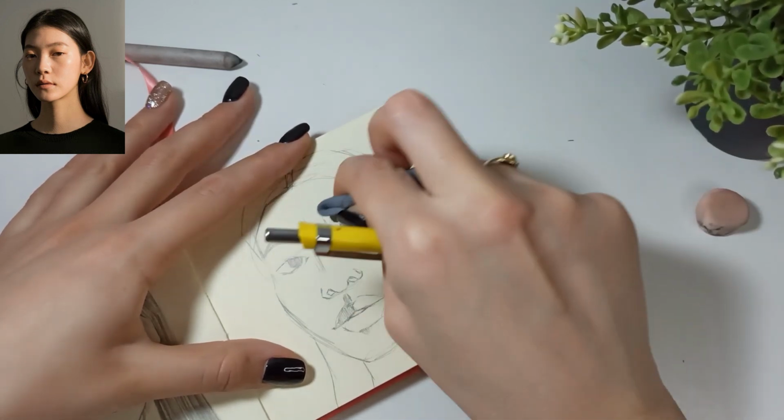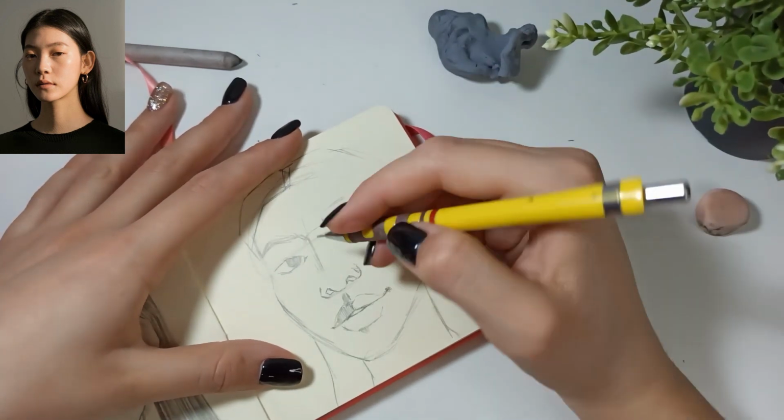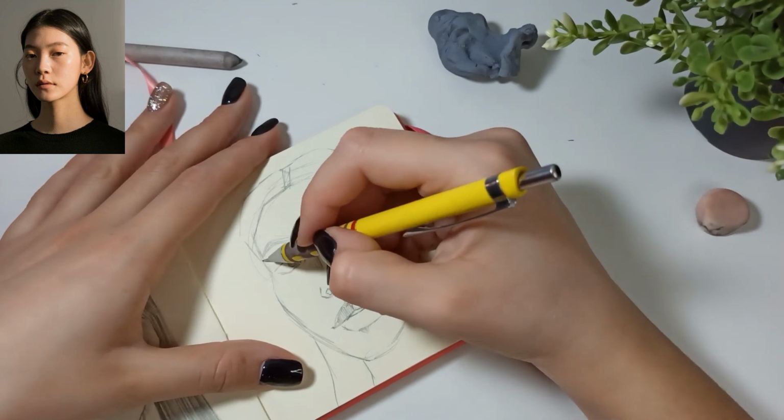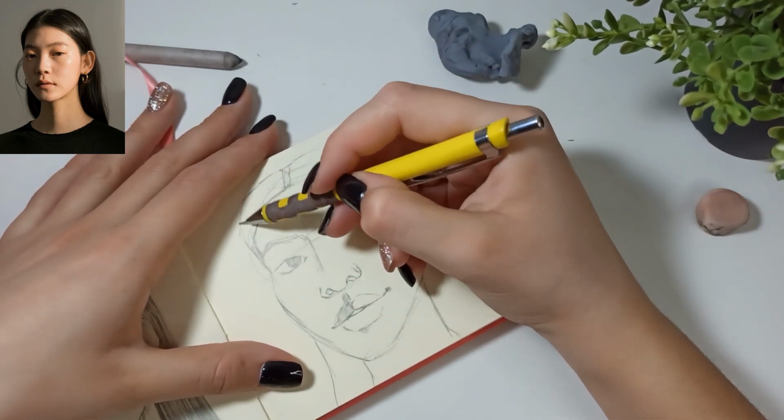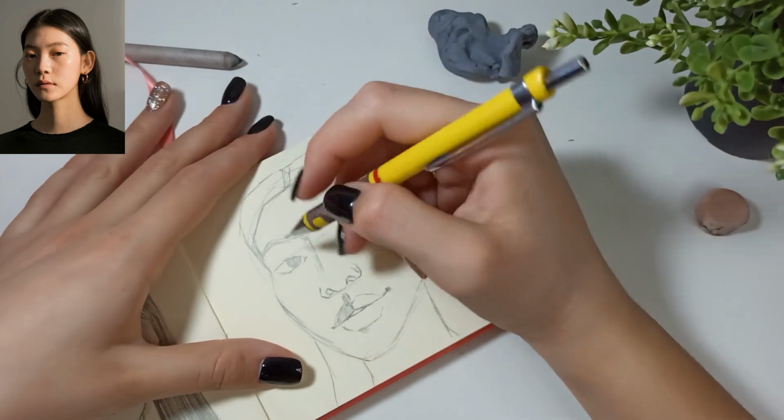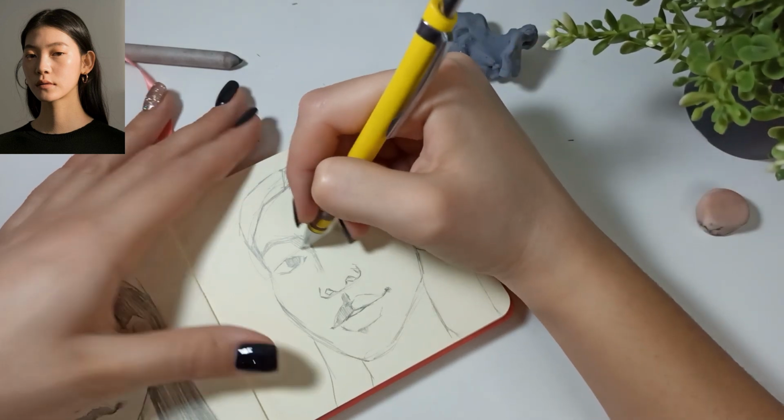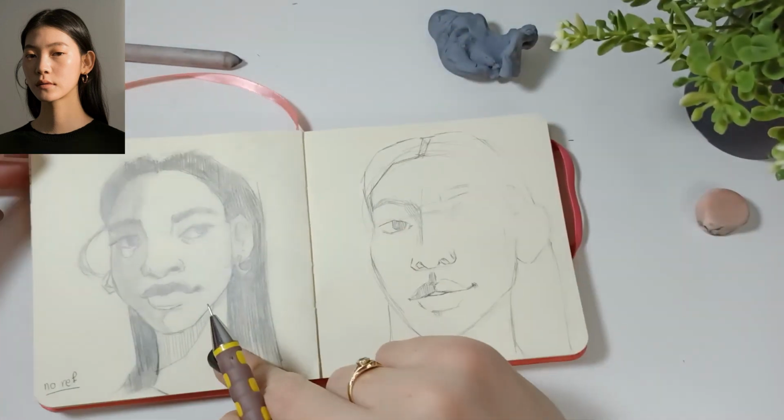I like this eye, but it has to move a bit, I think. I'm doing a bad job of explaining the importance of a reference, I think. I don't like this one either. But okay, it's better than this one.